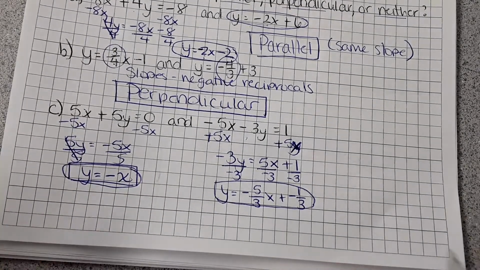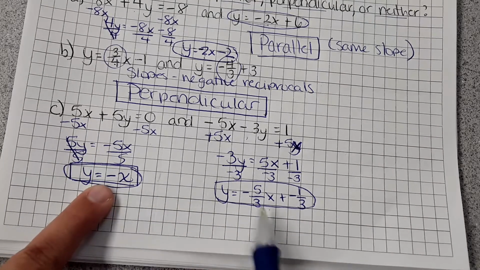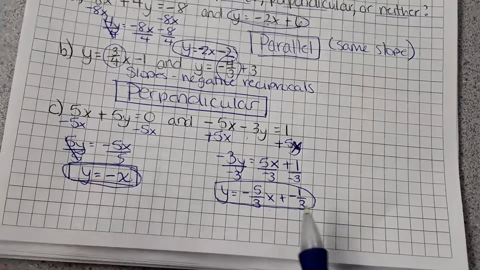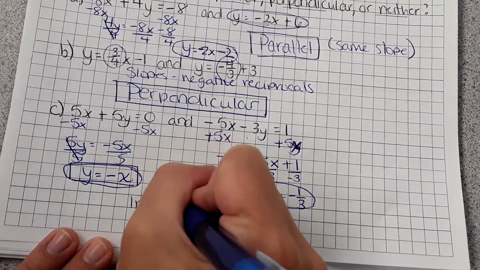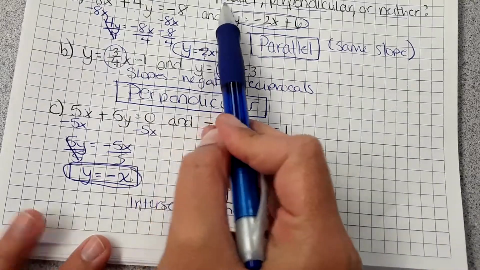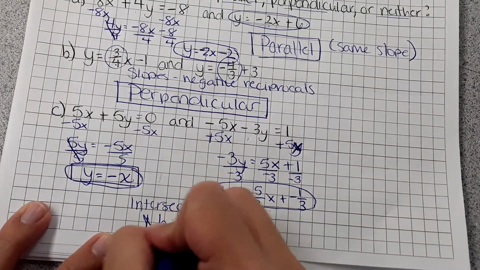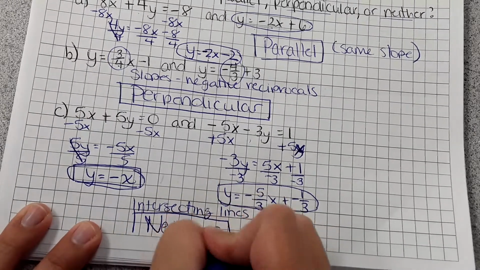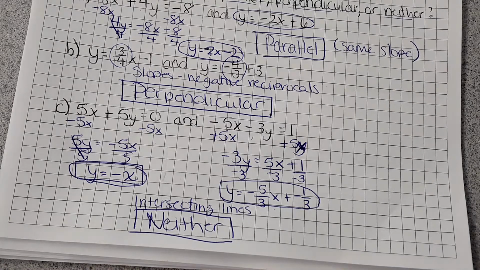Okay, so these are the two equations that I'm comparing. I want to look at the slope to see if there's any correlation there. Is it the same slope? Is it a negative reciprocal? And neither. So in this case, these are just intersecting lines. And the answer to their question, are these equations parallel, perpendicular, or neither? The answer is neither. And then we're going to move on to the other side of the page.